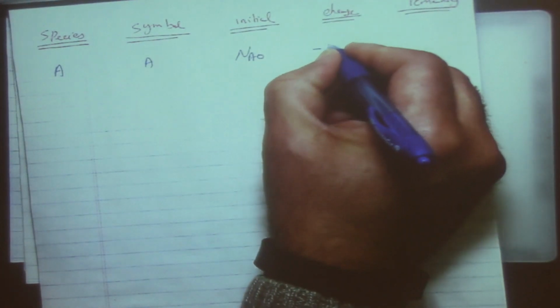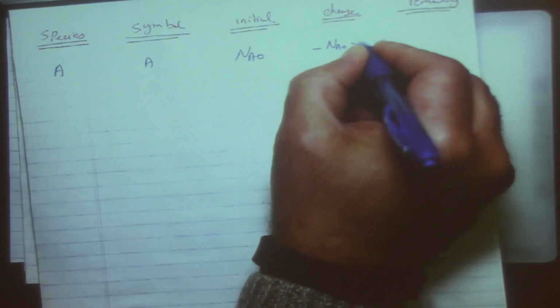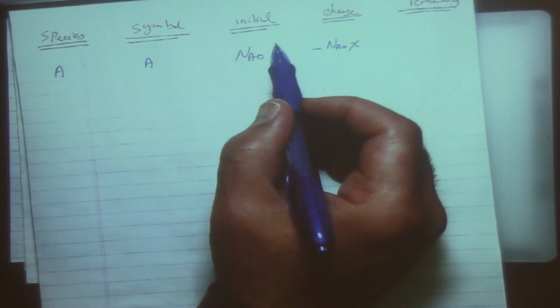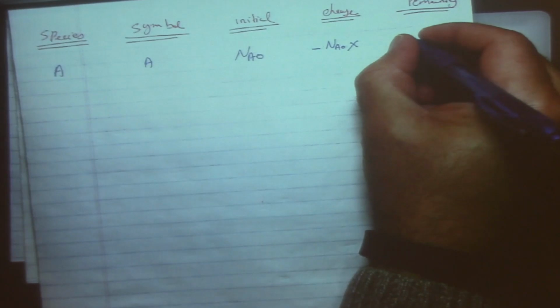It's minus NA0 times X, correct? We have an initial value of NA0, NA0 X is consumed, and how much is left? NA0 times 1 minus X. Everybody agrees with this?